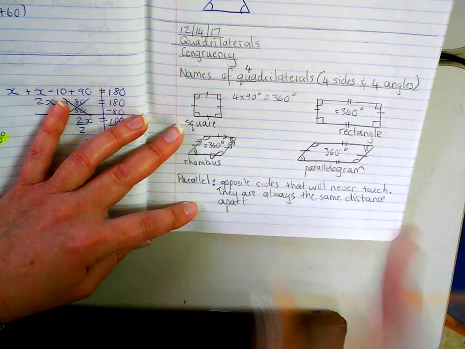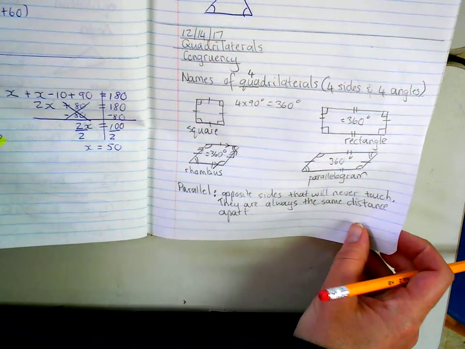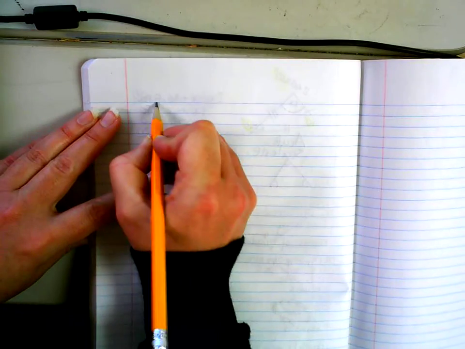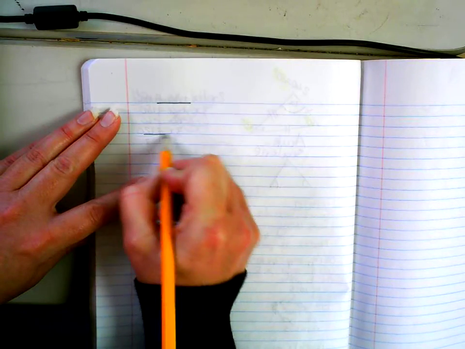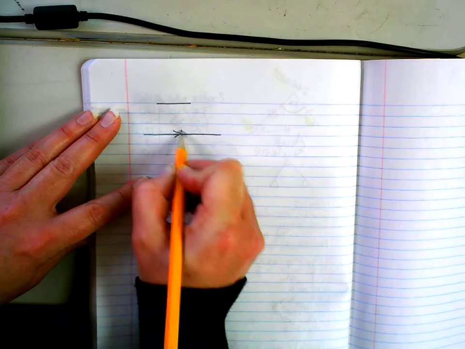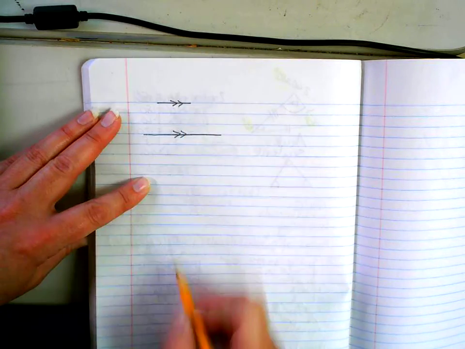Let's do some more quadrilaterals. Now the following quadrilateral has one set of parallel lines.